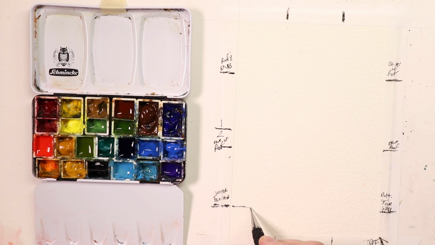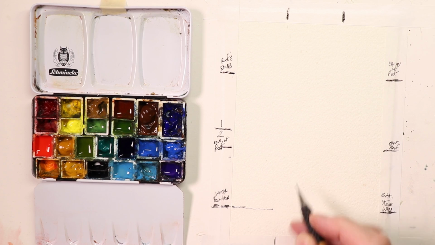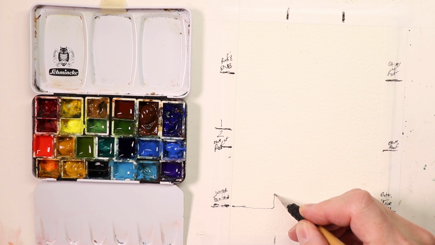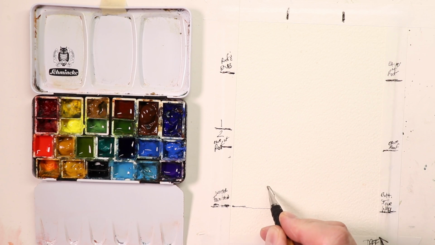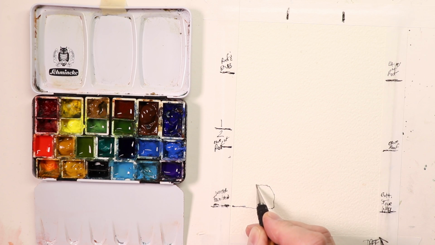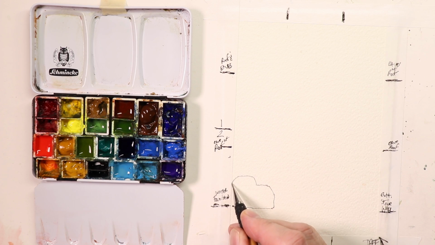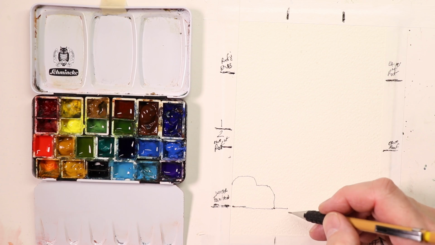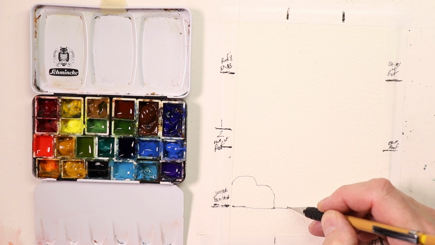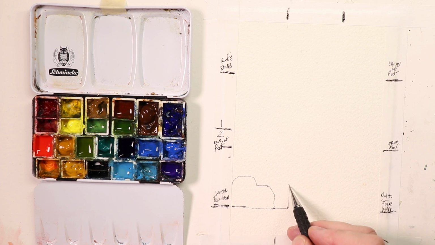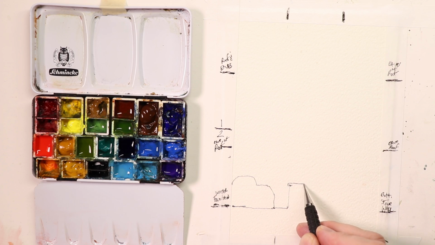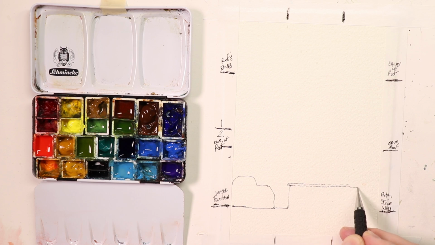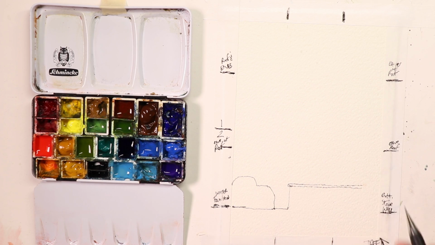Okay, and then we said we were going to go here. This is going to be the fountain, like that. And there's a little bit of the steps there. We might see that. And this is the stone wall. And this might come out a little different than our other painting. Well, it's going to be different anyway.